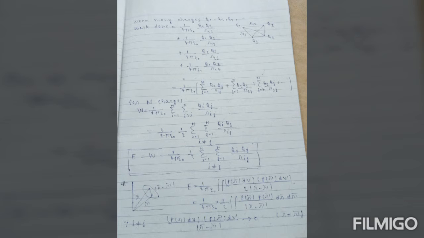I can also write this as 1 over 4 pi epsilon 0, 1/2 of i equals 1 through n, j equals 1 through n. That means I am now allowing j to vary not just from i greater than i to n, but all the j's. So I will be double counting each qi qj. So I divide this by the factor of half here, but still keeping i not equal to j, qi qj over rij. So that is the expression for the energy of an assembly of charges.